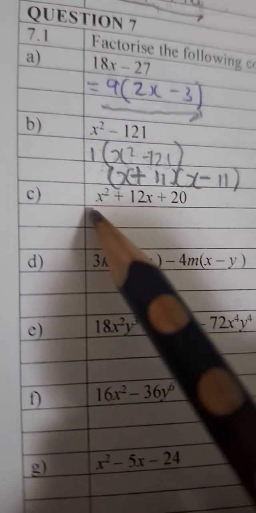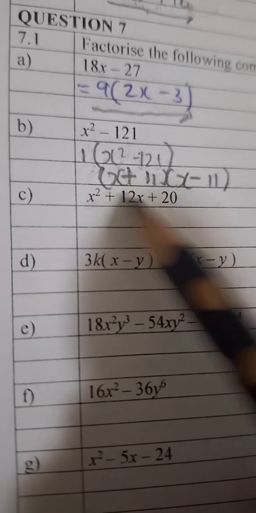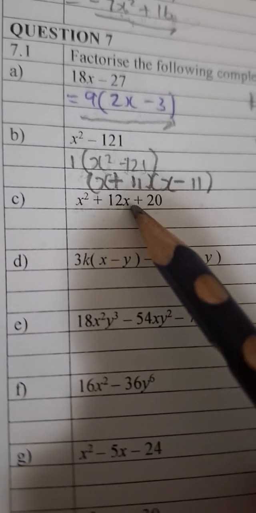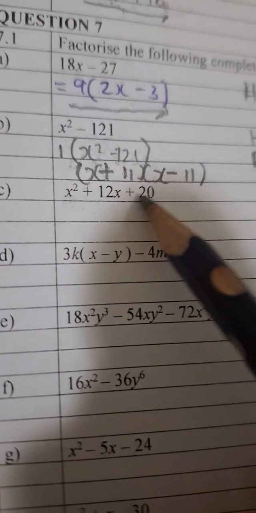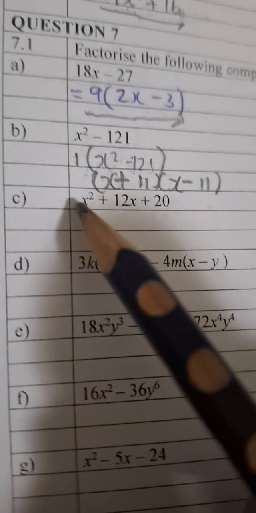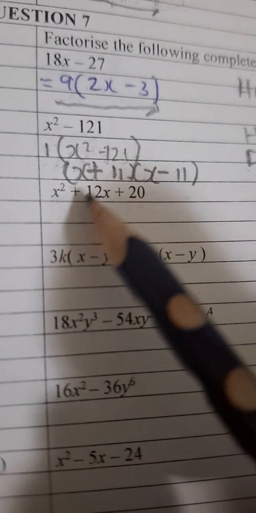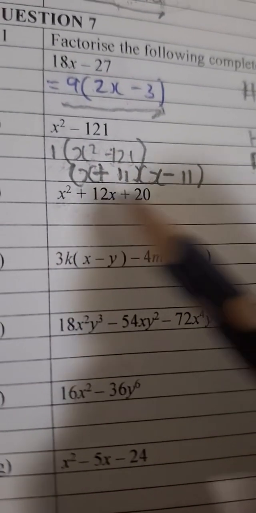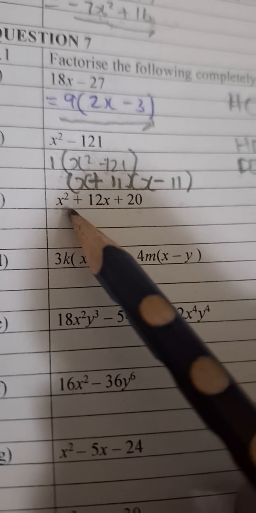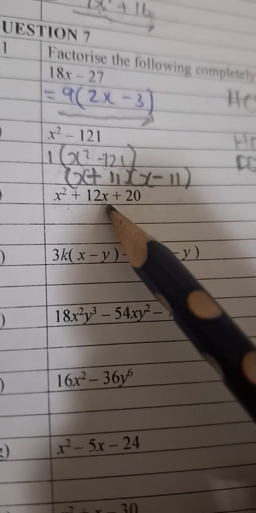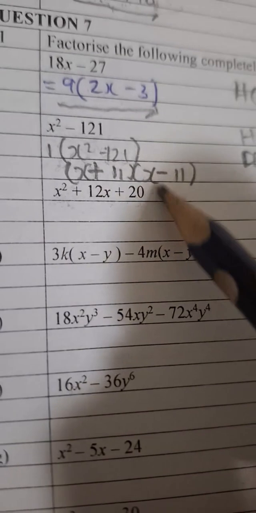Between 1, the coefficient of x squared, 12, the coefficient of x, and 20, the constant term, the highest common factor number is 1. Then lastly, is there a highest common factor variable? Even though there's an x letter here and there's an x letter there, that x letter is not common to all 3 terms. So there is no highest common factor letter.